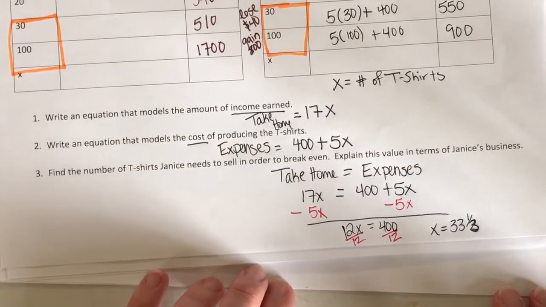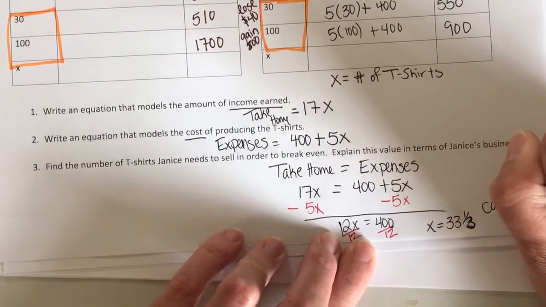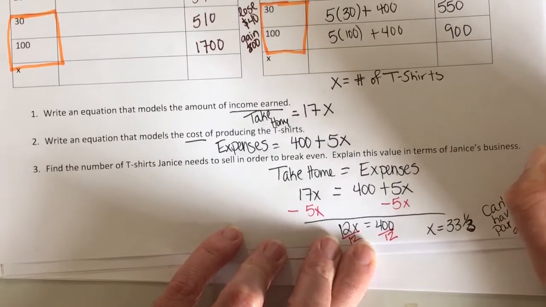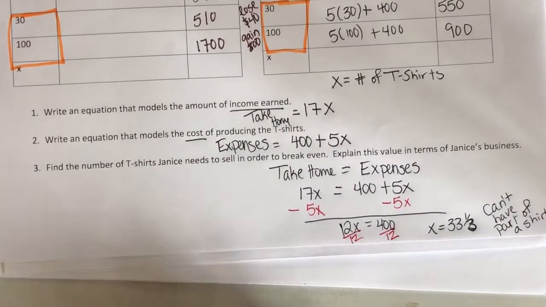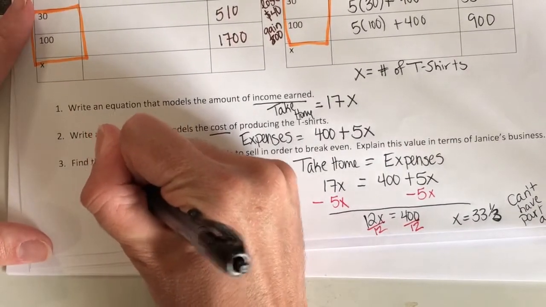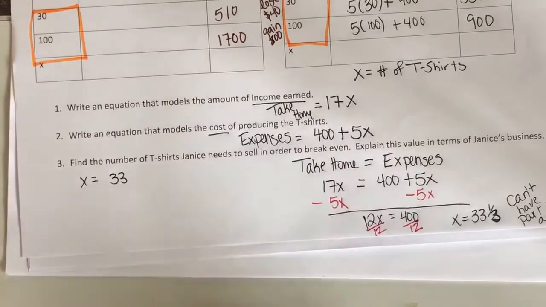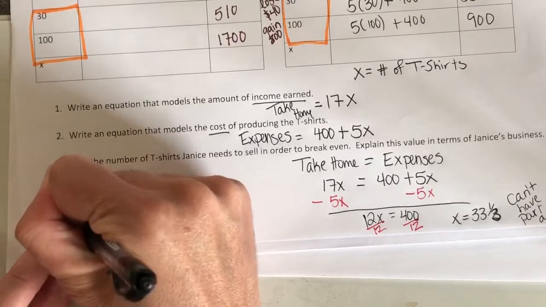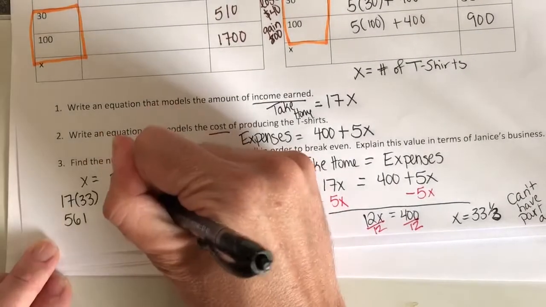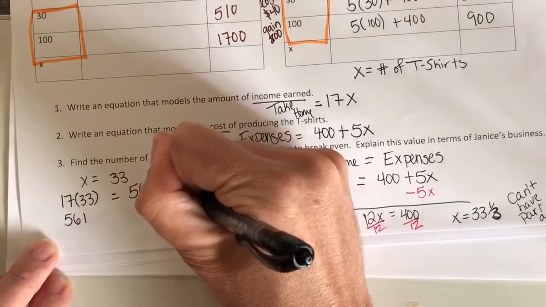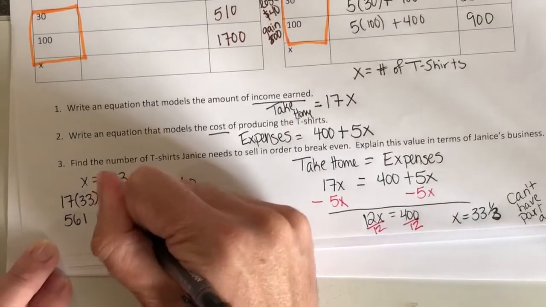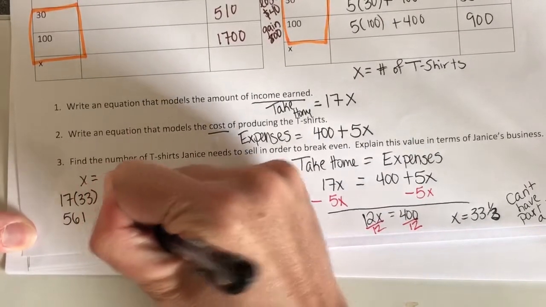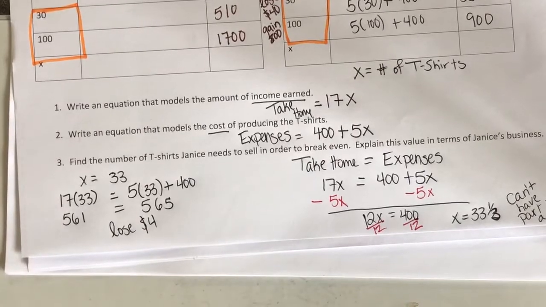Now, that would be nice, except you can't have a fraction of a shirt. So what happens if we only make and sell 33 t-shirts? If all I make is 33 t-shirts and I sell them for $17 a piece, then that's going to be $561 that I would bring home. But the cost to make and sell is going to be $565. So in this situation, I'm going to lose $4. We don't want to lose anything. If anything, we want to have some extra money.